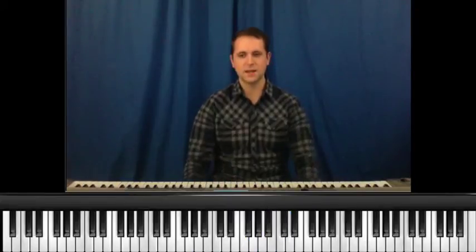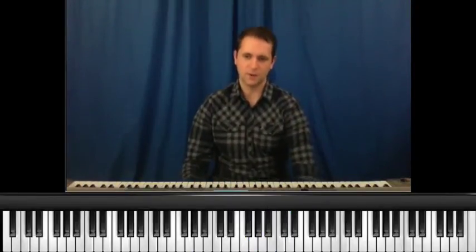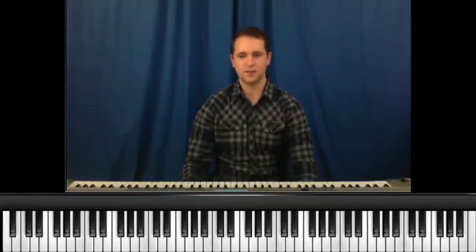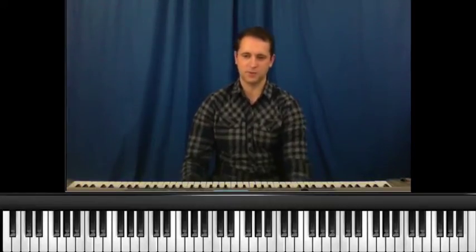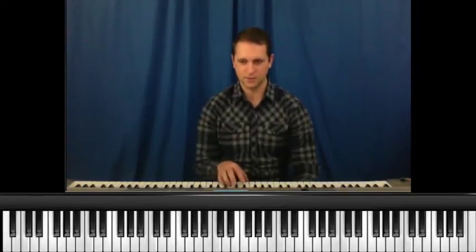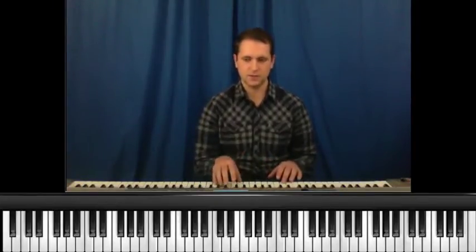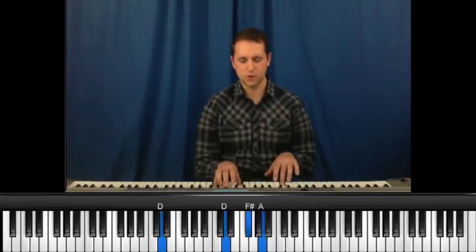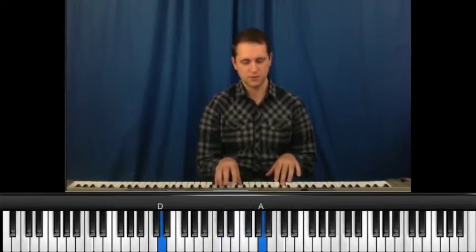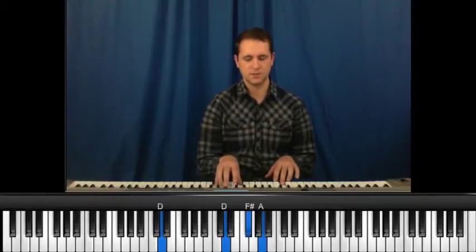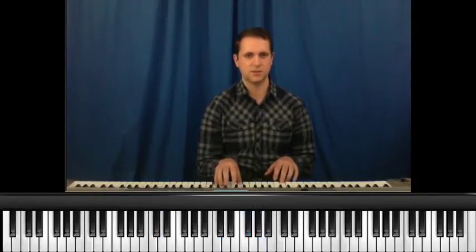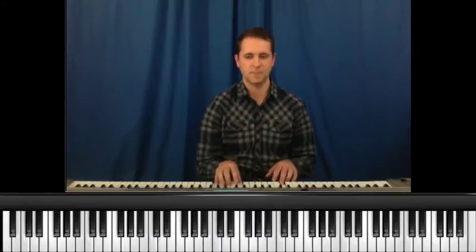Okay, the second group, however, I call the backward Oreos because they're white notes with a black note in the middle. So these are going to be D major chord, not D minor. Remember, the difference between major and minor is you move the middle note down a half step. So this is D major, this is D minor, D major, D minor. Okay, don't get them confused.